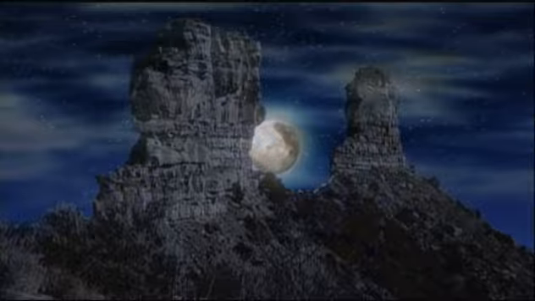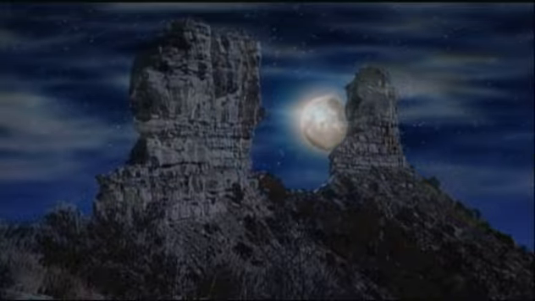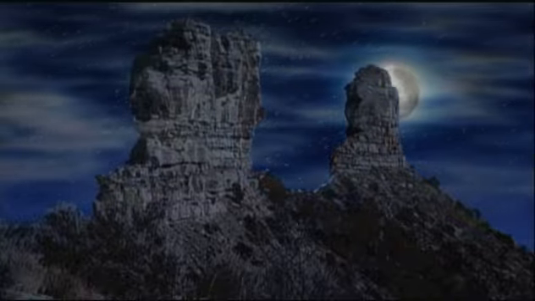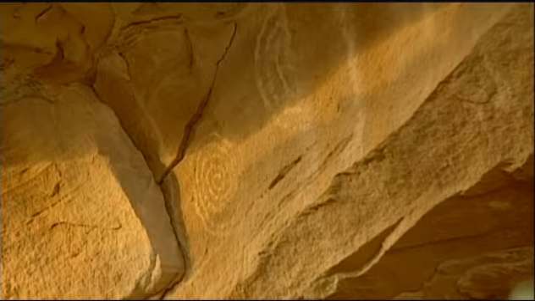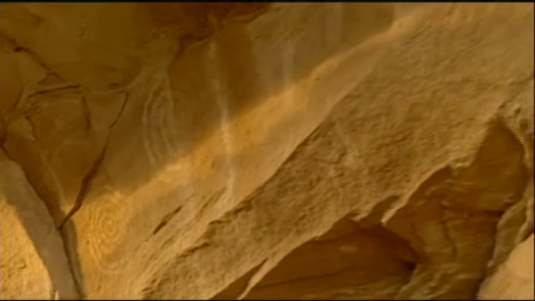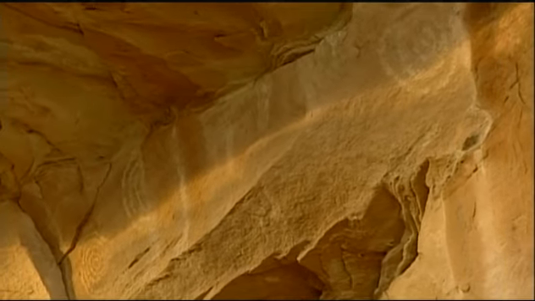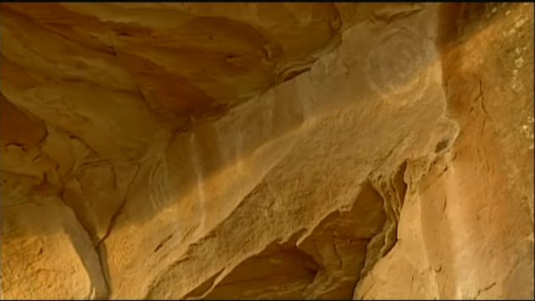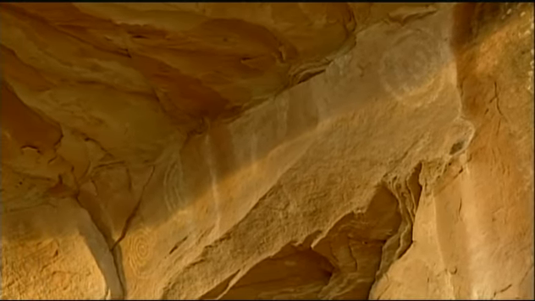At some point in time, it was noticed that the full moon rose between the two spires of Chimney Rock during the northern lunar standstill every 18.6 years. Ancient Puebloan rock drawings recorded eclipses. We know that an eclipse was important to the ancient ones because of the record they made on the rocks.